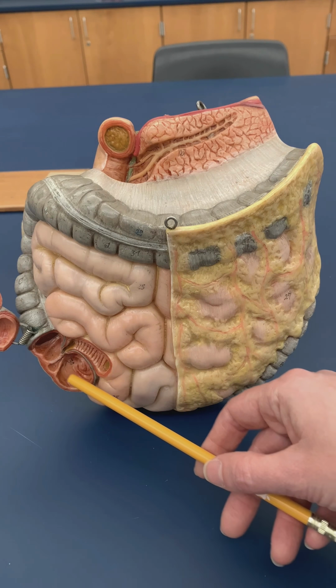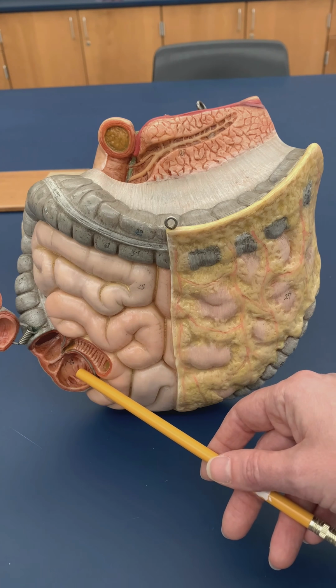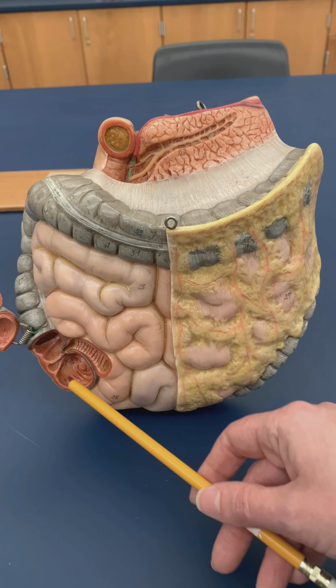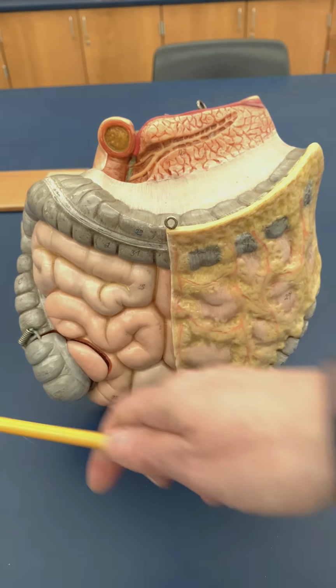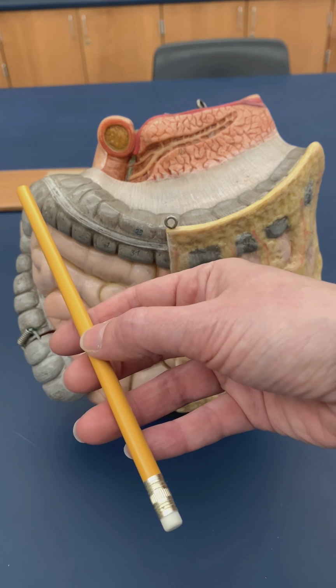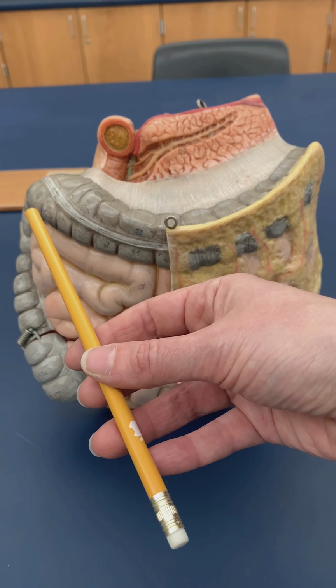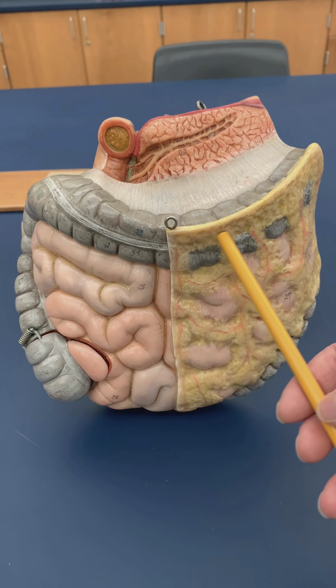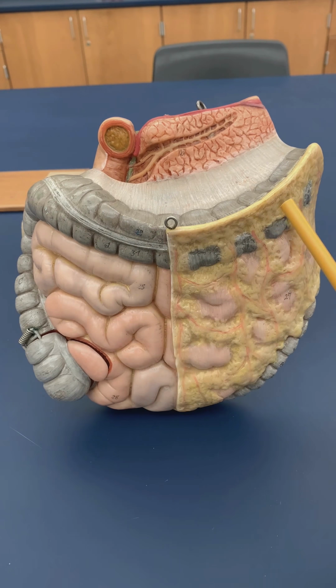The beginning of the large intestine in the lower right quadrant has a pouch called the cecum, and then the contents are going to move up the colon through the ascending colon. There's a little corner here called the hepatic flexure, and then contents will move across through the transverse colon, and then down here on this side you can see part of the descending colon on the left side. You can also see this membrane that covers the intestines, which is called the greater omentum.